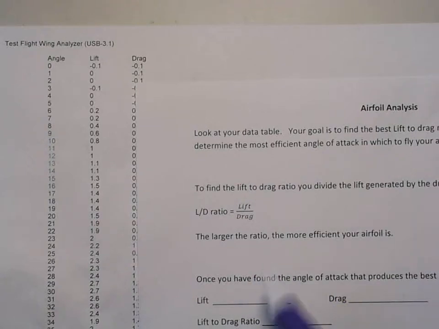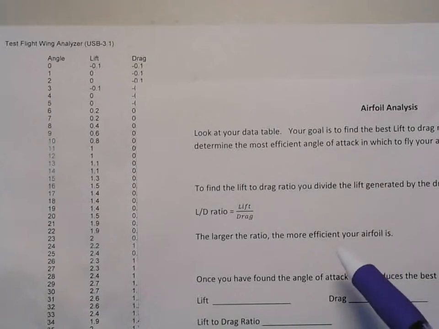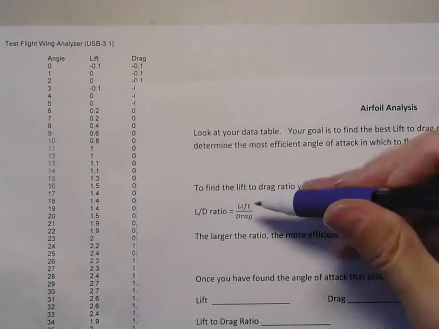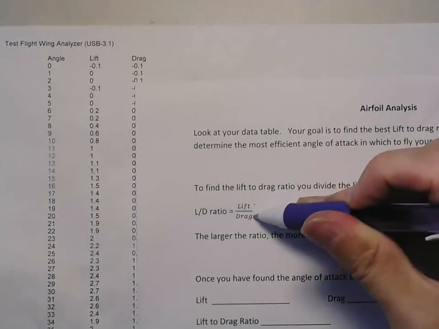Alright, so in this video we're going to be trying to find out the angle of attack for our airfoil in which we have the greatest lift-drag ratio, so we can find out the most efficient angle at which our airfoil will operate. In order to find out the lift-drag ratio, all we have to do is take our lift and then divide it by the drag.